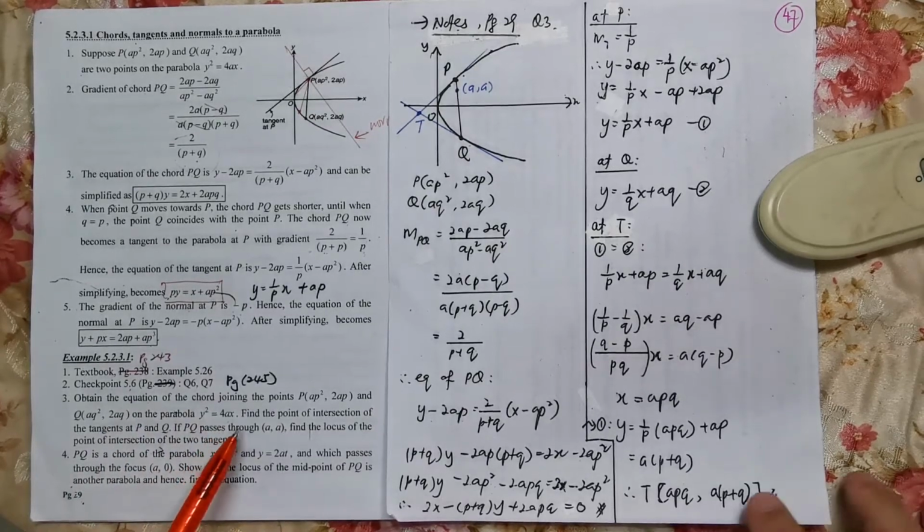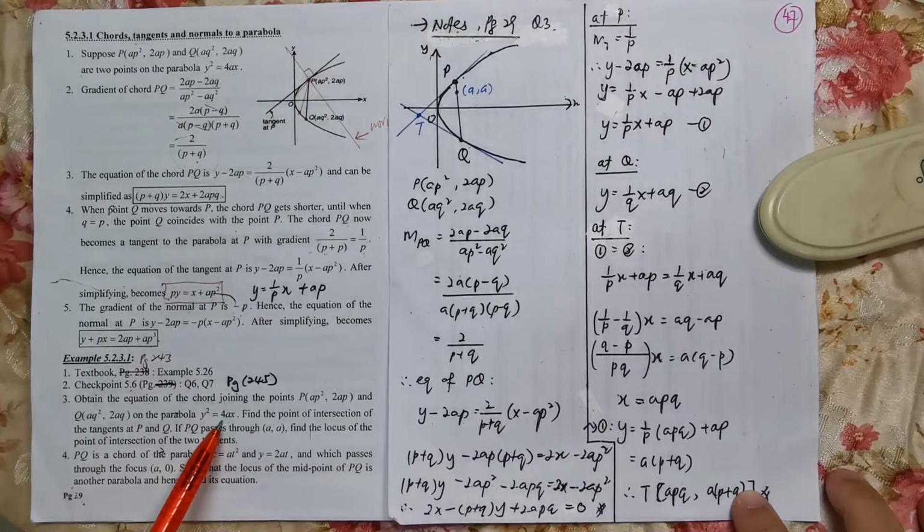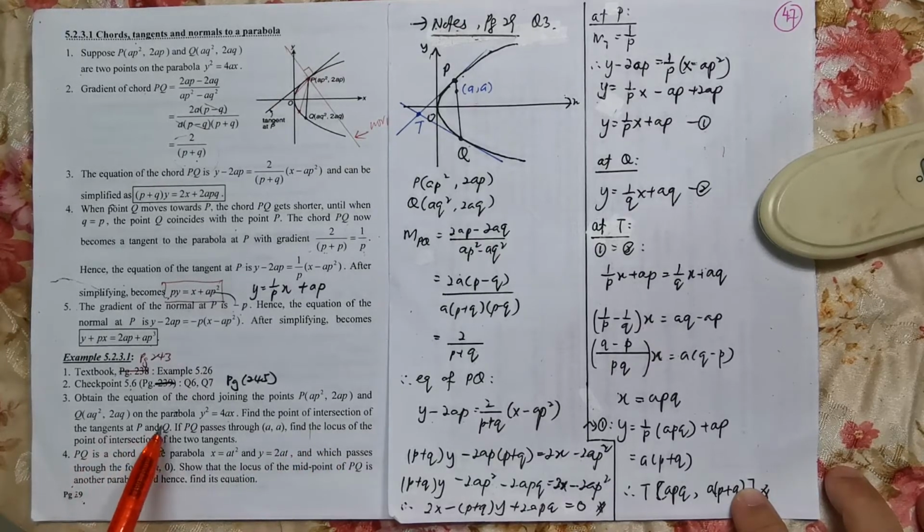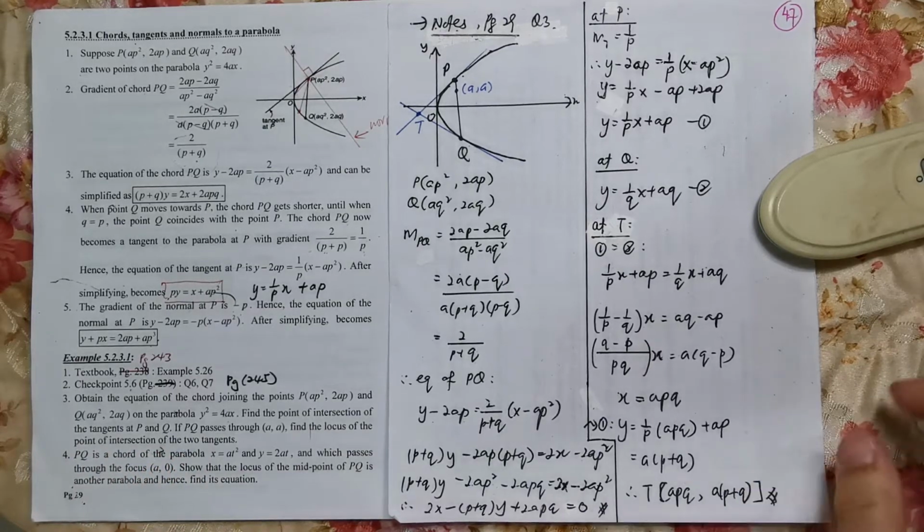From here, it's very clear it is the parabola where the vertex is at the origin. Then find the point of intersection of the tangents at P and Q. This is a longer part. And then if PQ passes through the point (a, 0), find the locus of the point of intersection of the 2 tangents. So what does this mean?